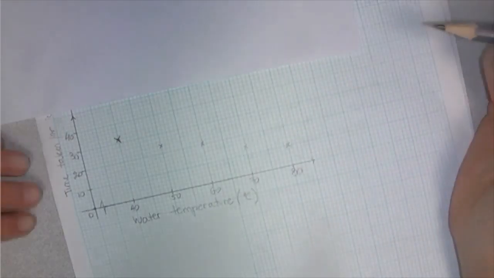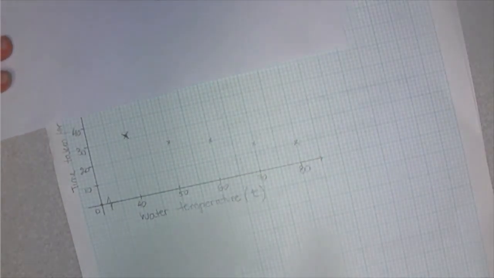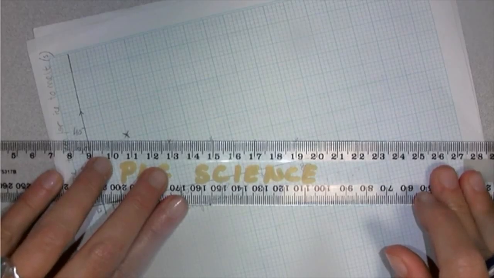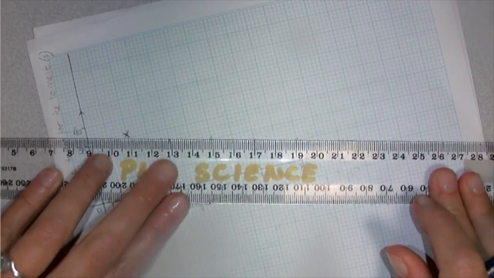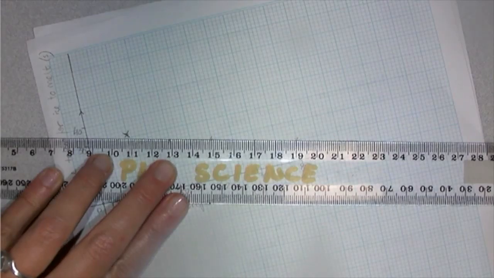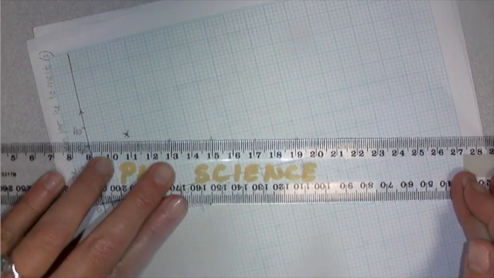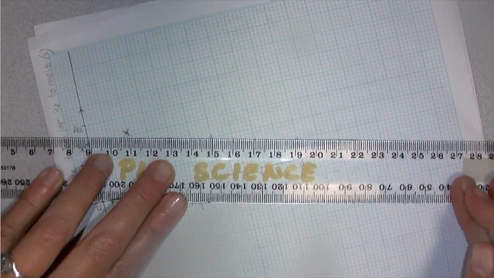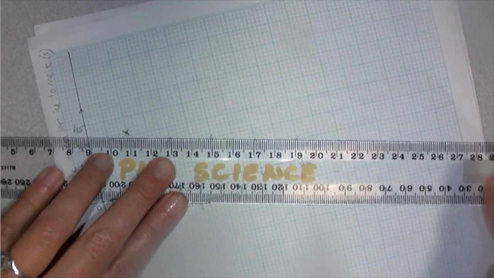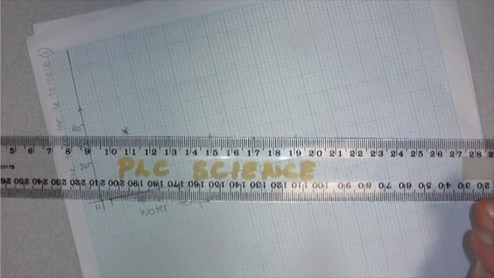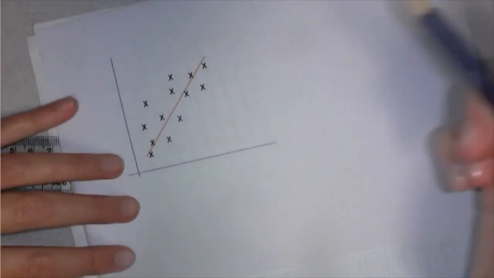Now it's time to draw a line or a curve of best fit. A line or a curve of best fit basically shows the general trend of the data. So in this case, we draw a line of best fit, not a curve, just because that's the way the data is best represented. The line of best fit needs to represent the general trend as much as possible. So I need to have the same number of crosses on either side of the line. So in this case, that is the line of best fit.